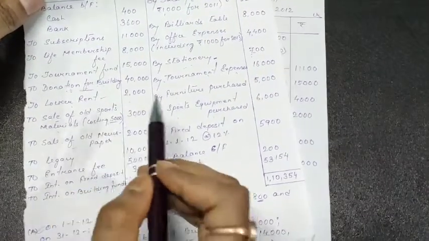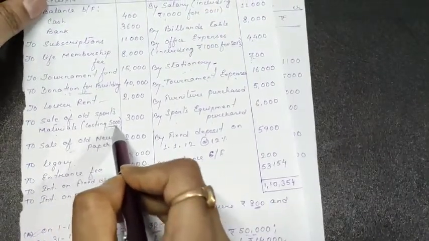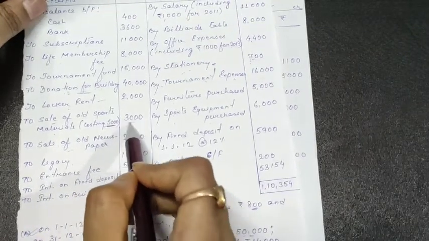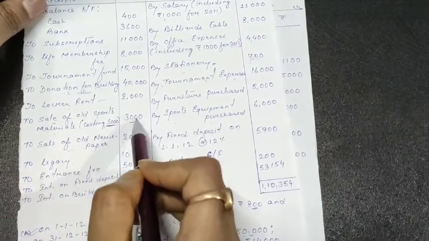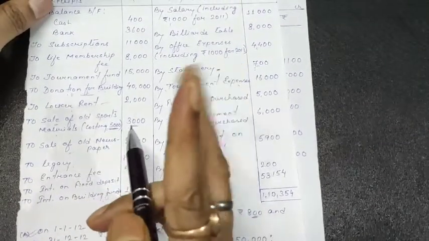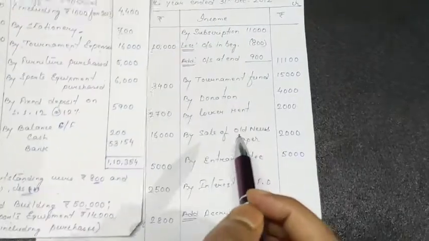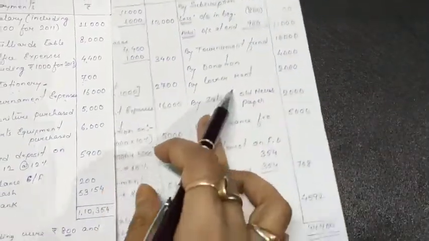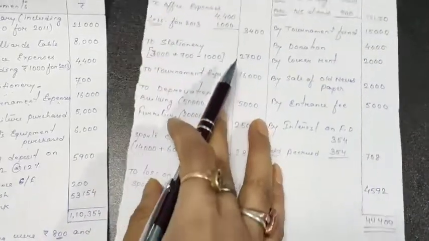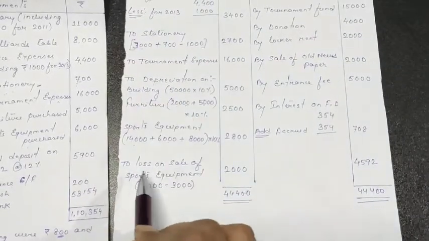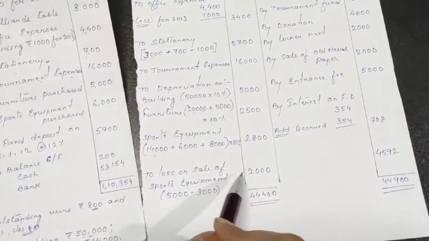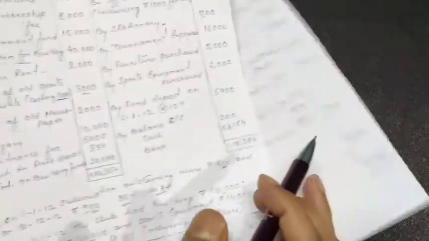You have sold the goods, no doubt. What is the cost price? What is the cost price of the goods here? 5000. So 5000 was the cost price, but you have sold for how much? 3000. So there is a loss. You cannot say it's an income for you, it's a loss. What is the loss amount? 2000. So since it's a loss, we will not be recording this in the income side. It will find a place in the which side? Expenditure side. You see I wrote here, to loss on sale of sports equipment, 5000 minus 3000, and the amount will be 2000 here. Okay, now let's move ahead in the question.